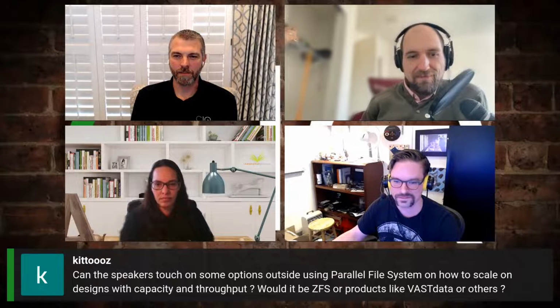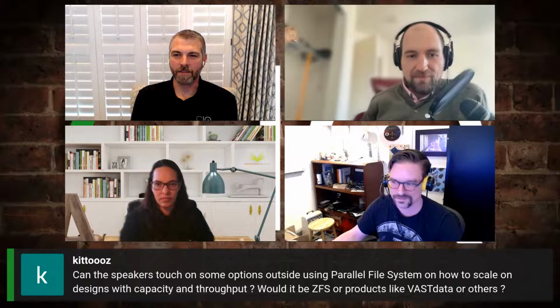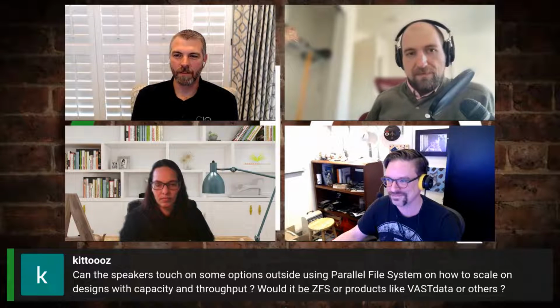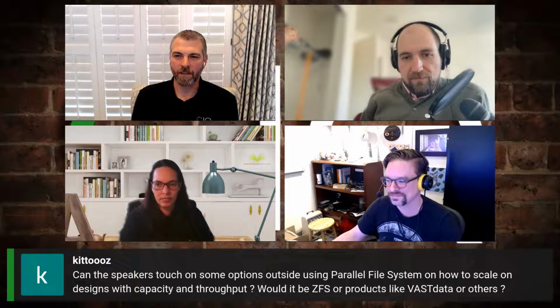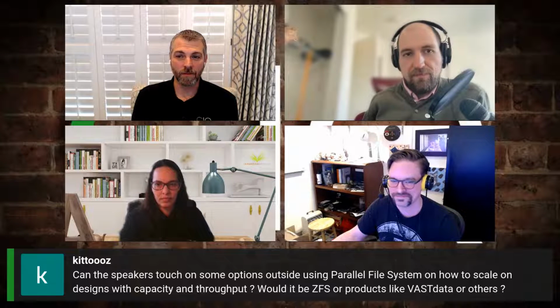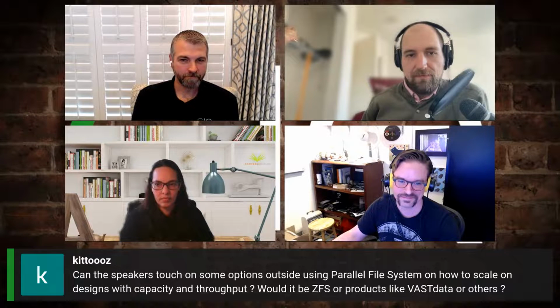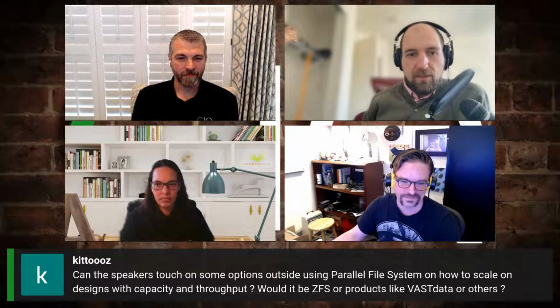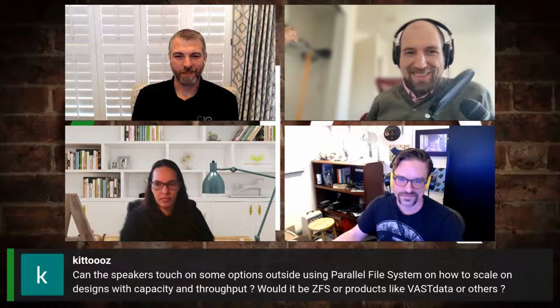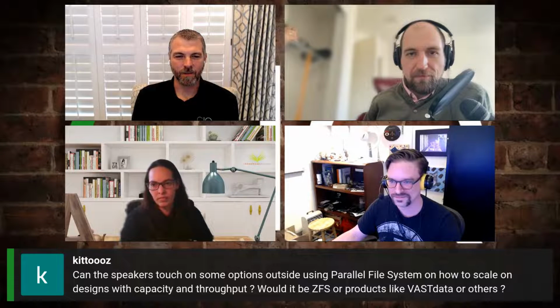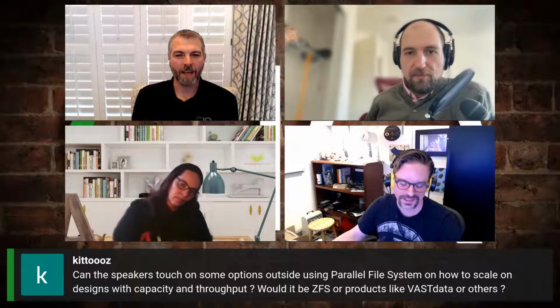Well, there was a question earlier asking if we could touch on some of the options outside of using a parallel file system on how to scale the design capacity and throughput. Would ZFS or a product like VAST Data be other solutions? So you kind of touched on the ZFS side of this, but how should people look at this, and what are the options out there that they could look at?